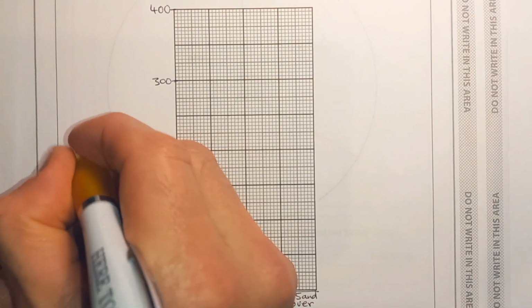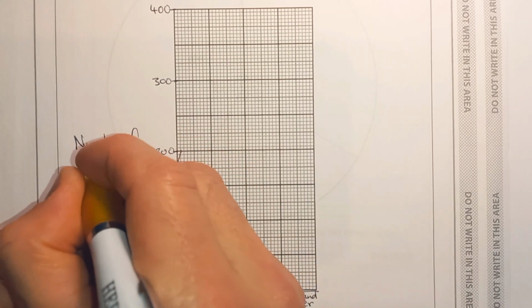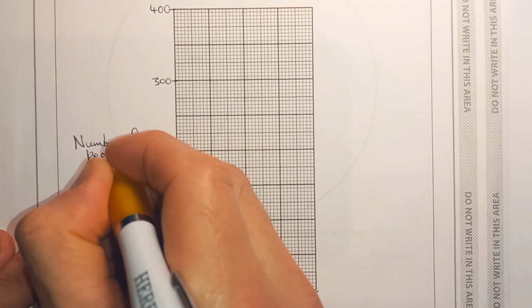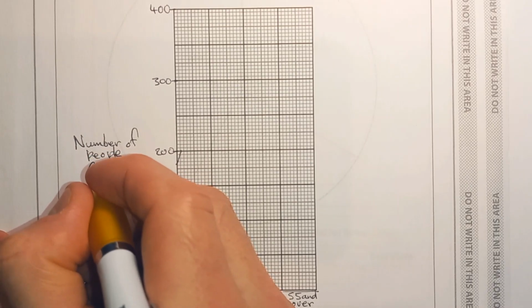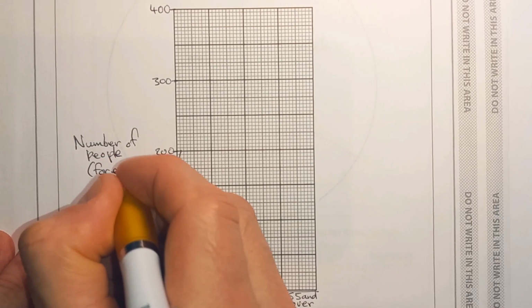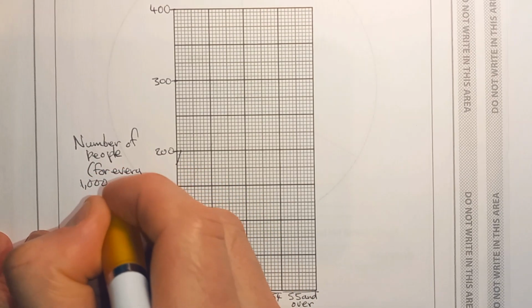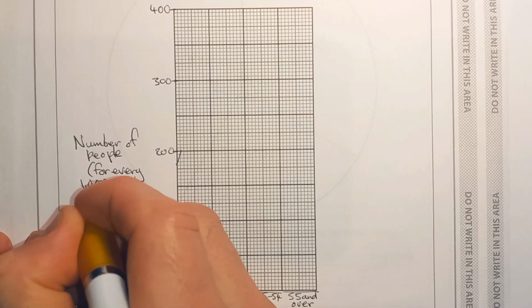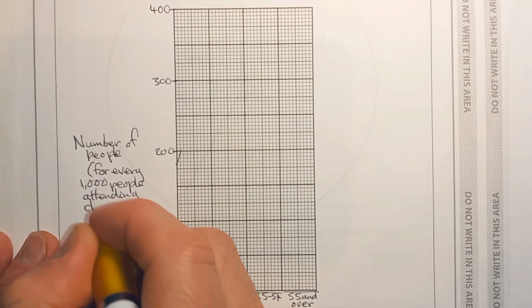And this is number of people. And I'm just going to put, we're just copying what they've got up there, for every 1,000 people attending classes.